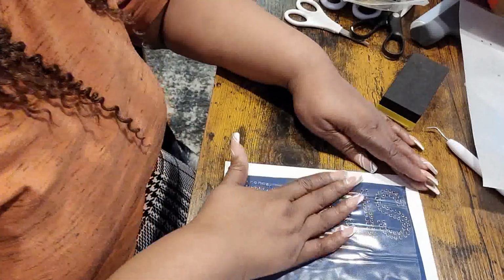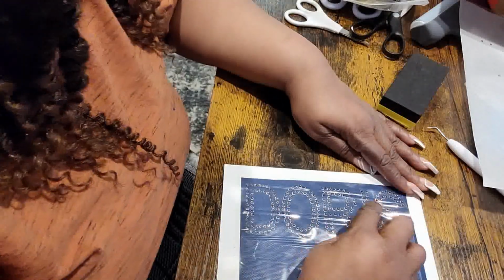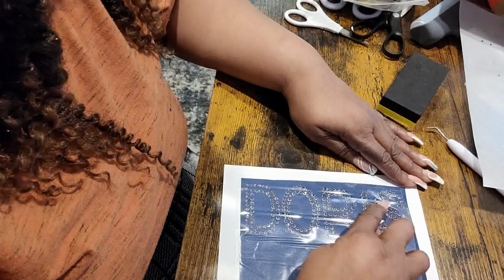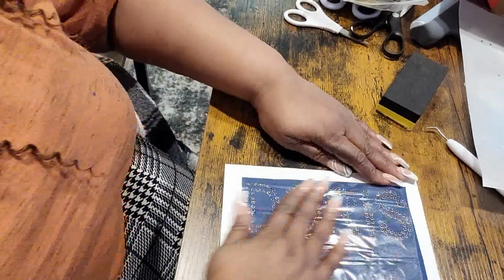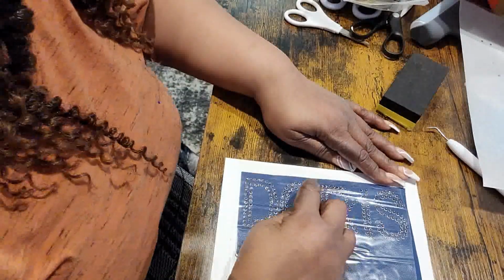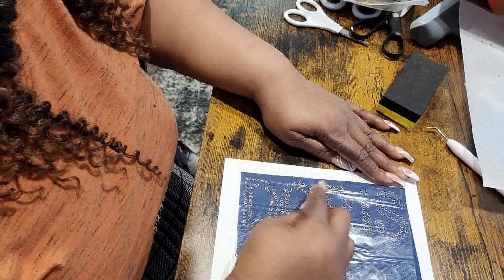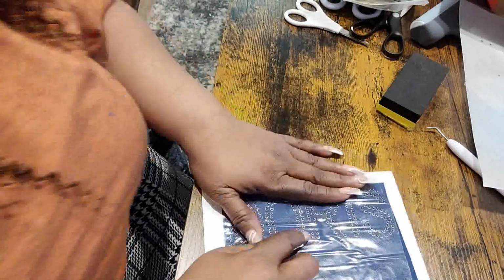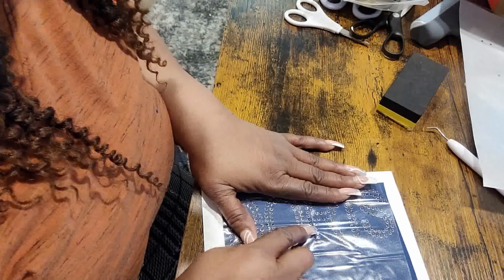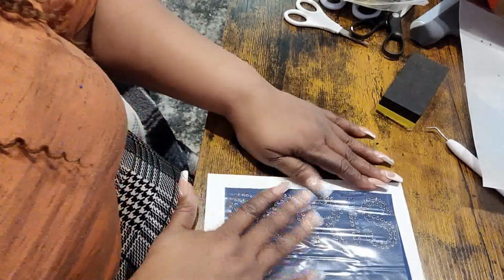And if you notice any of your rhinestones shift, just take your finger and push them back into place. No big deal. It's not a deal breaker. But you just want to make sure everything is lined up perfectly. Okay.